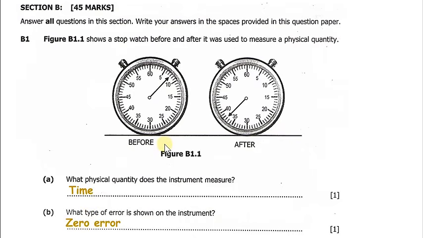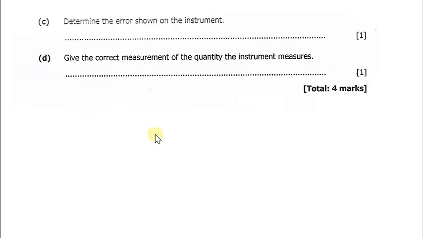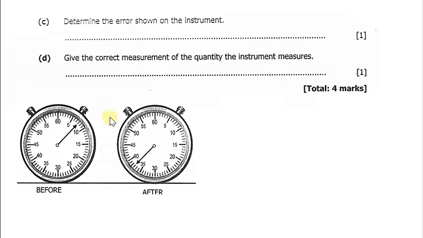Okay, so let's move to the next question. They're saying determine the error shown on the instrument. Let me bring this one here. So we have to read from here. If this is 60, we are supposed to say this is 5, then 6, 7, 8, 9, 10, 11.